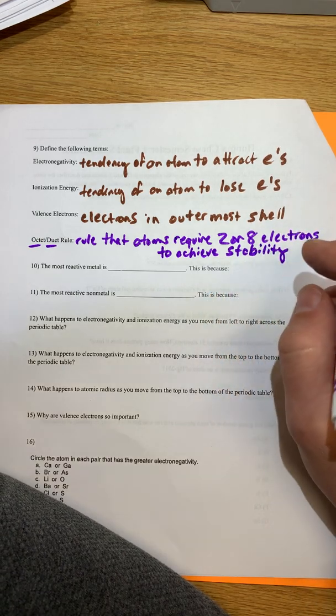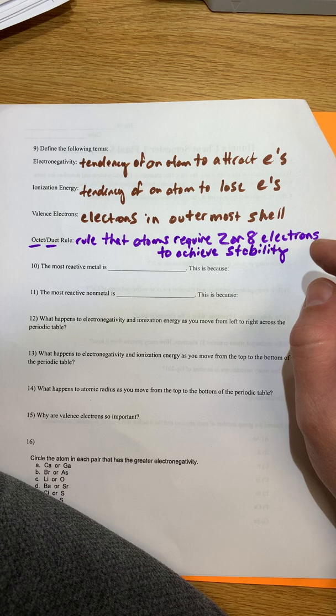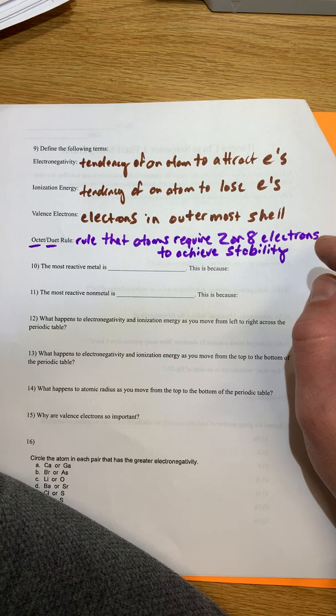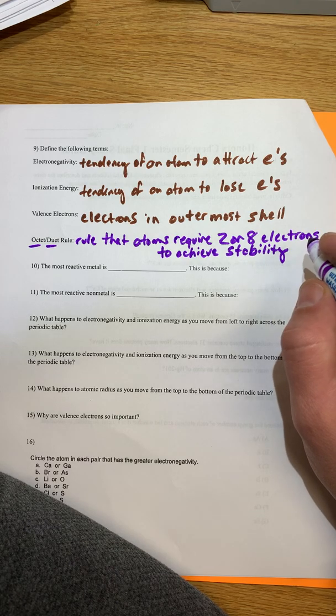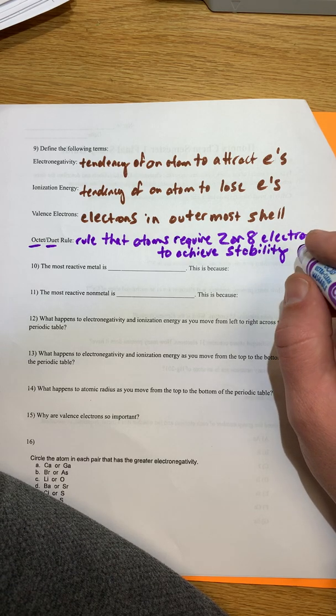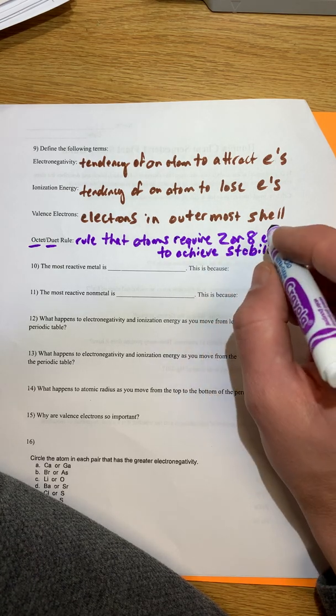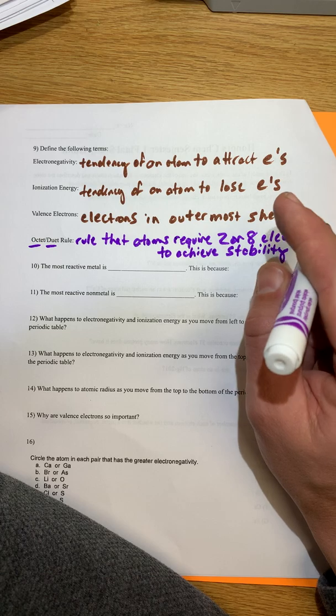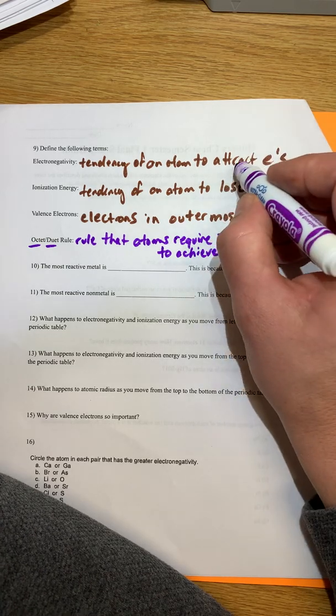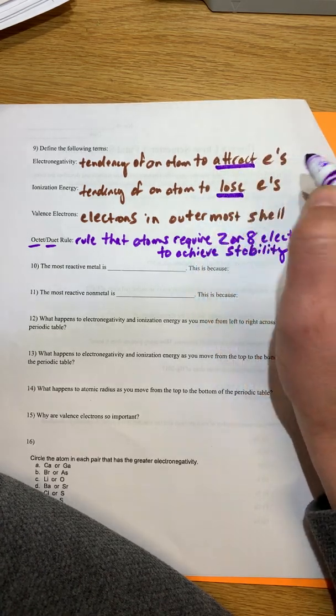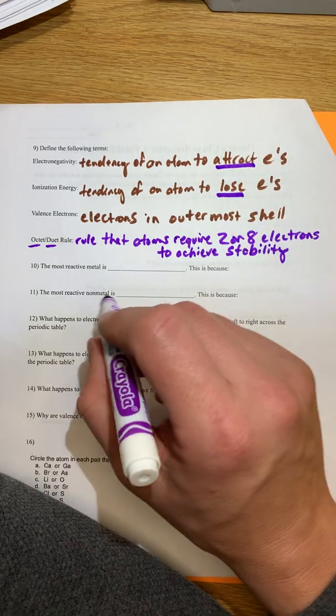Okay, so if an atom has 1 electron in its outer shell, then it's going to tend to lose that electron, so that the next electron shell below it will be the outer one, and it will have 8. If an atom has 7 electrons, it's going to tend to gain 1 electron so that it reaches 8. These two things really explain why atoms bond.